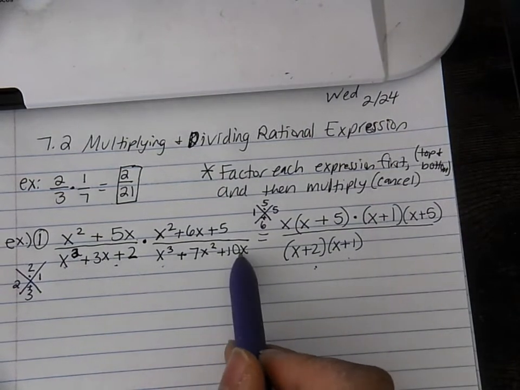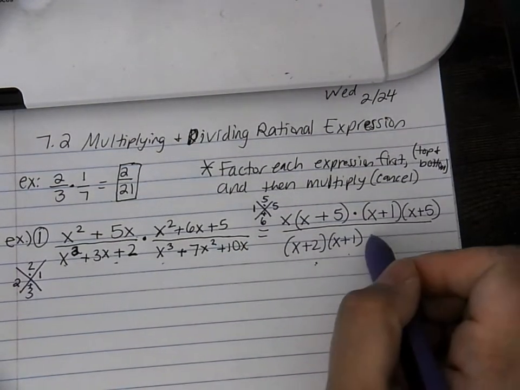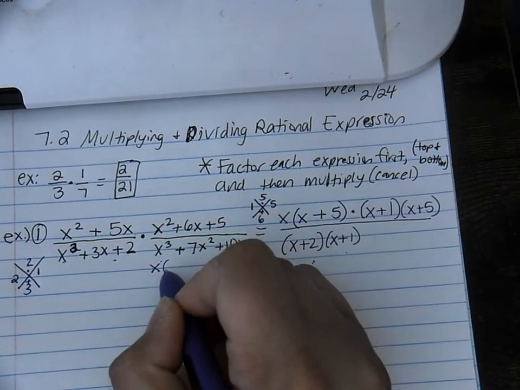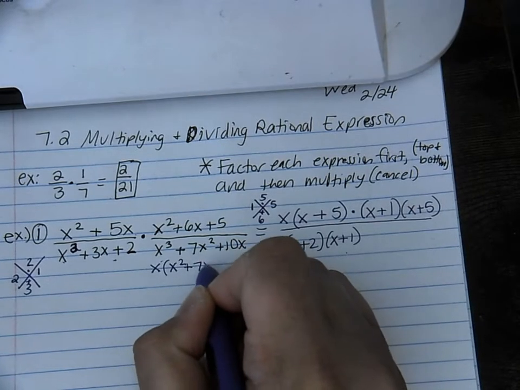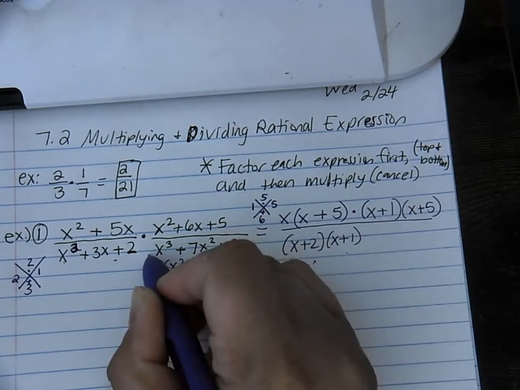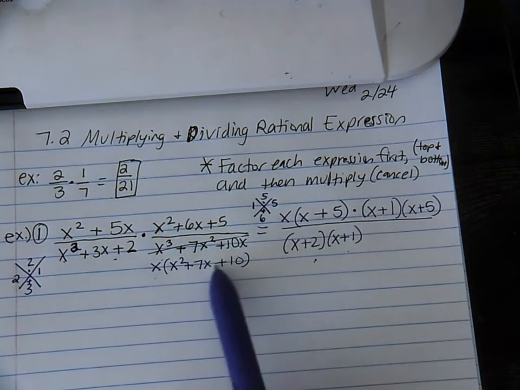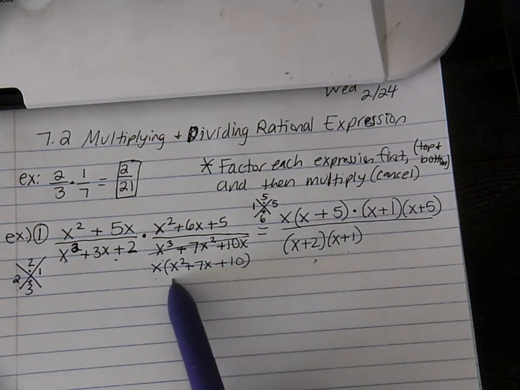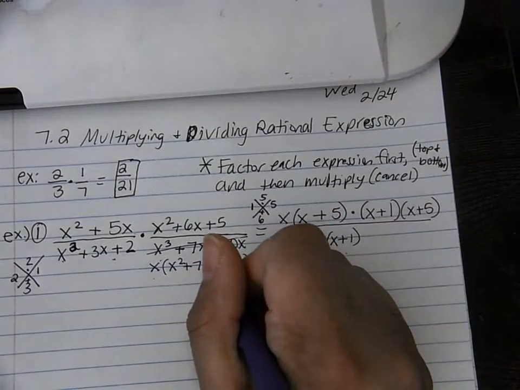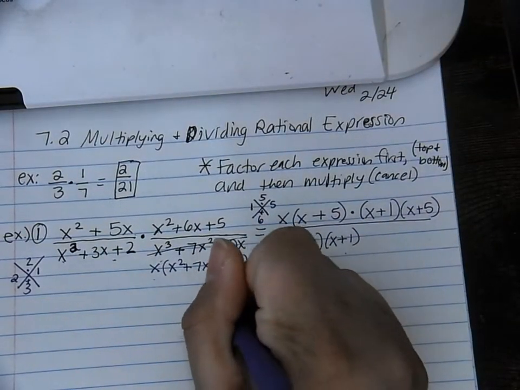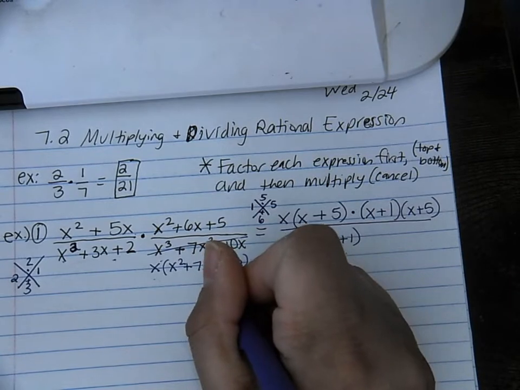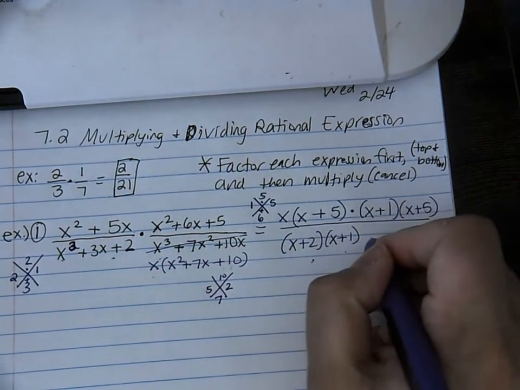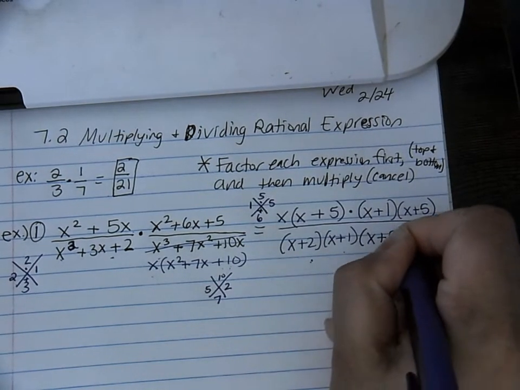Do the same thing for this guy, but before I write that part down, I'm going to factor out an x here. So this would be x taken out of each one of those factors. So I'm going to just kind of lightly cross that off and say that that's equivalent to this. Now I can factor x squared plus 7x plus 10, and it's not too bad to do that. 10, 7, the two numbers that multiply to give me 10, but also add to give me 7 would be 5 and 2. So finally, I've factored everything.